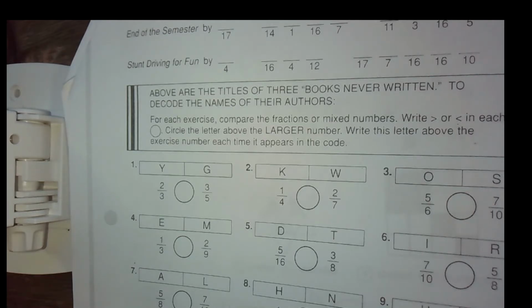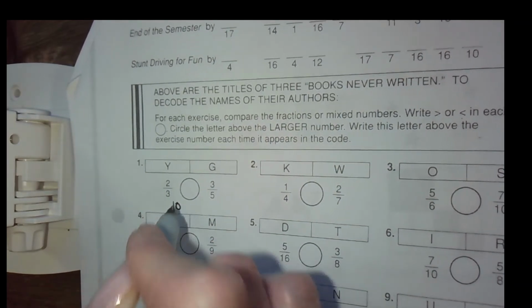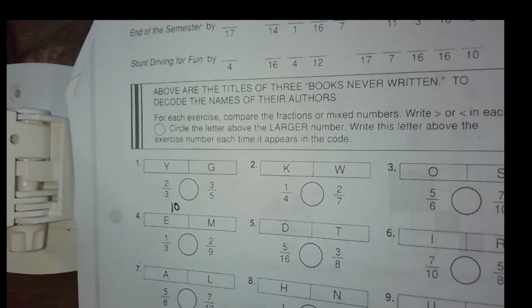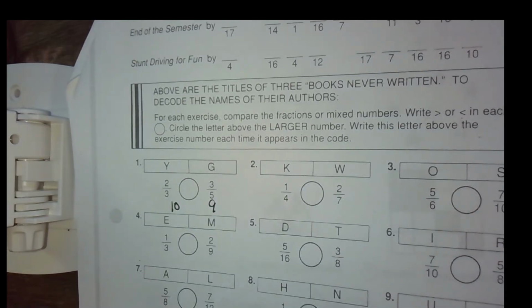Okay, so let's just look at number 1 here. 2/3 and 3/5. We have to compare those. In the notes it talks about how you can compare these fractions. If you want to get a common denominator of 15 for both of those and compare the numerators, that's fine. But if you recall, we also did a cross product. 2 times 5 is 10, and that stays on the left-hand side. So start on the left. 2 times 5 is 10, and then 3 times 3 is 9. That's what goes on the right. Okay, 10 is bigger than 9. So that means 2/3 is bigger than 3/5.